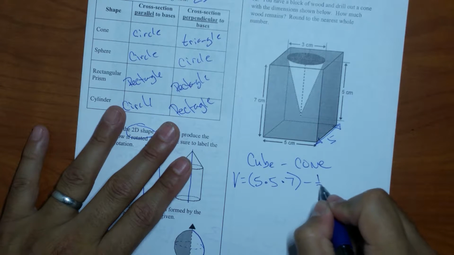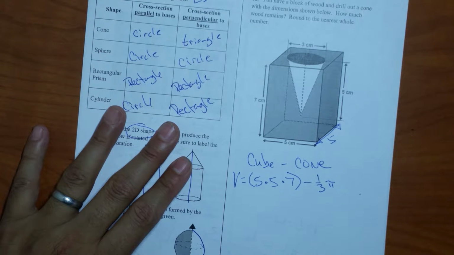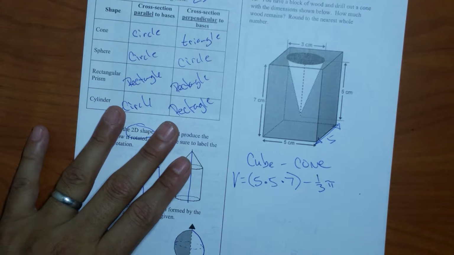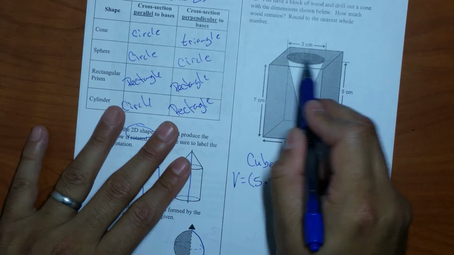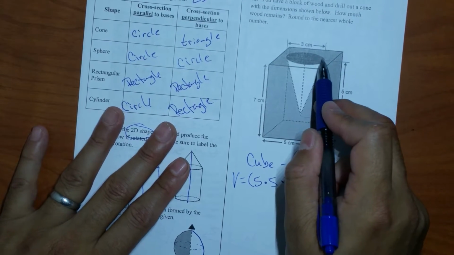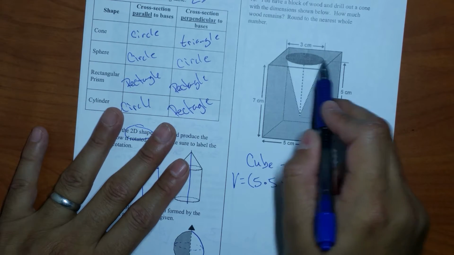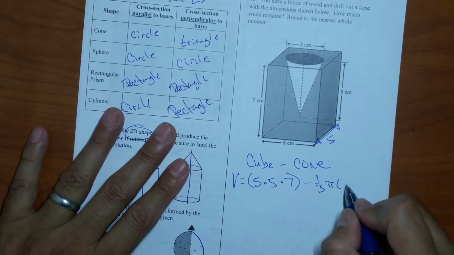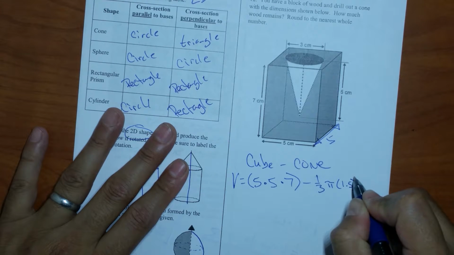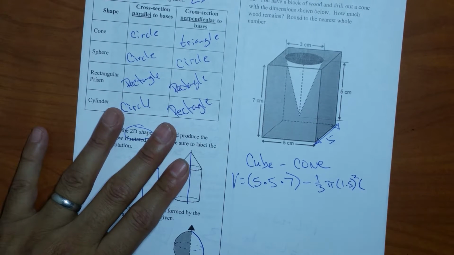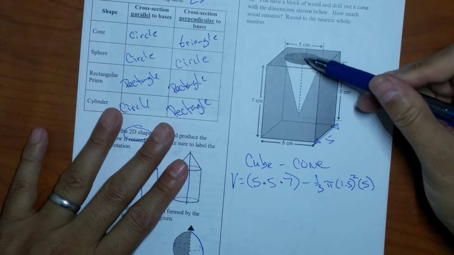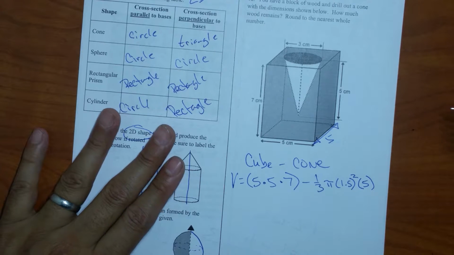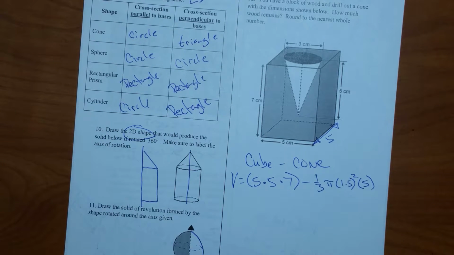The cone is 1/3 pi. What's the radius of the cone? 1.5. Because we have the diameter, which is all the way across here, right? Diameter is 3, so the radius is half of the diameter, which gives me 1.5 squared times 5. That's the height of the cone. The cone only goes down 5 centimeters, right? That's all I needed. So now, can I put it all in the calculator as is? Yes, let's do that, please.